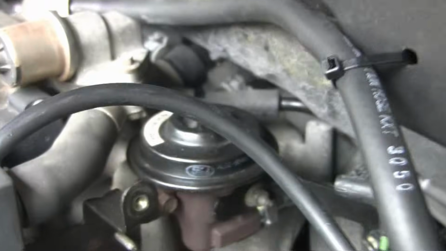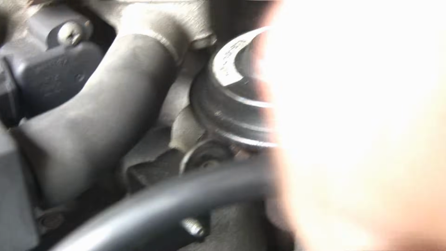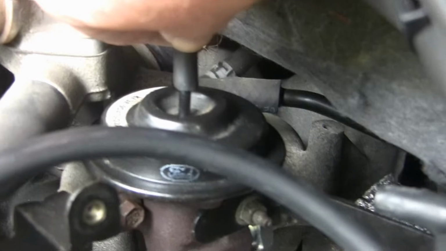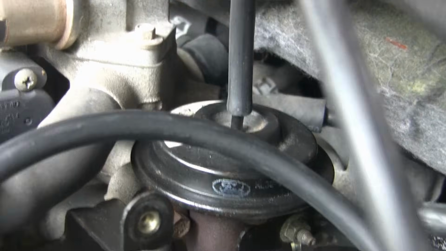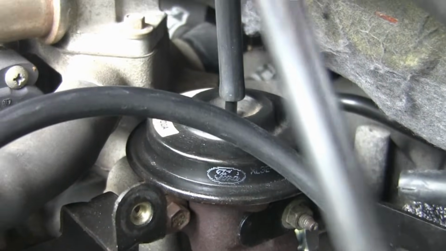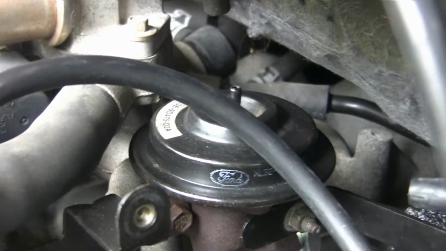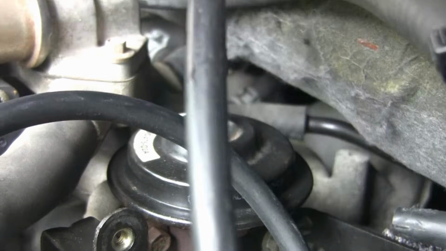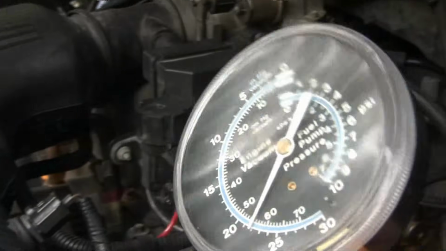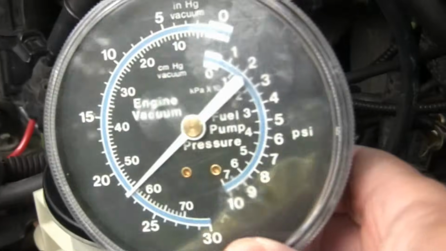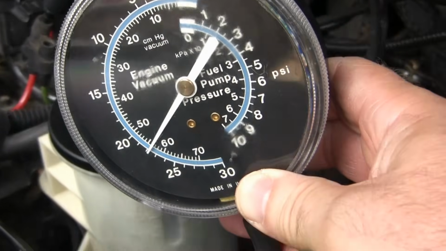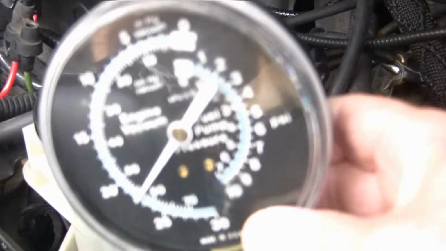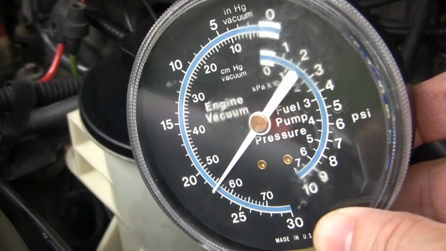So I'm just going to apply this to the top of the EGR valve. Theoretically, if the whole system's working properly, this engine should stall on this. You can hear it's running rough. It's not coming anywhere near to stalling. Okay, I went ahead and applied the vacuum gauge against that line, and as you can see, there is a good vacuum on this.